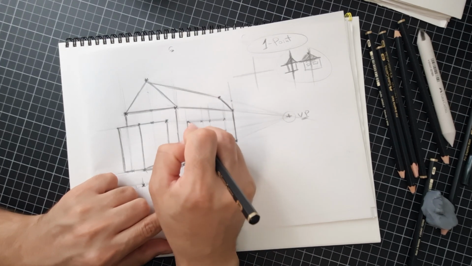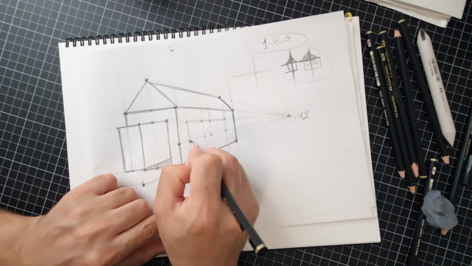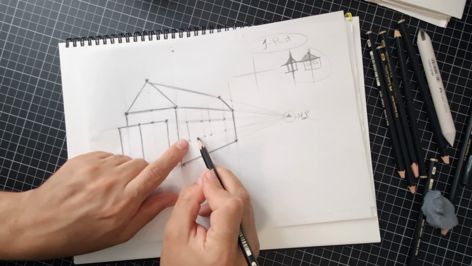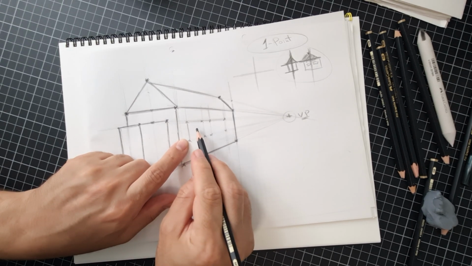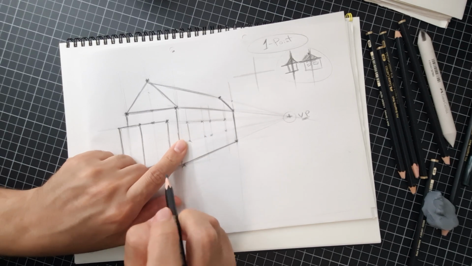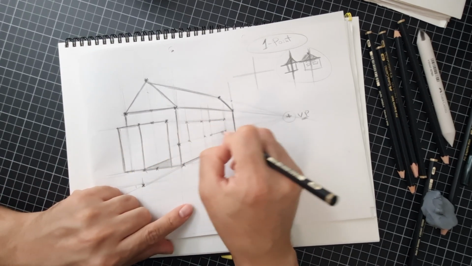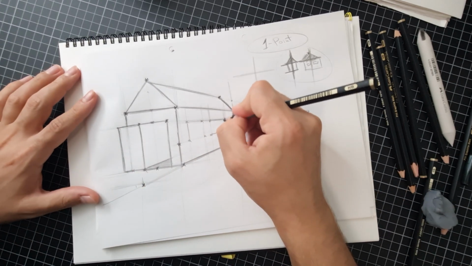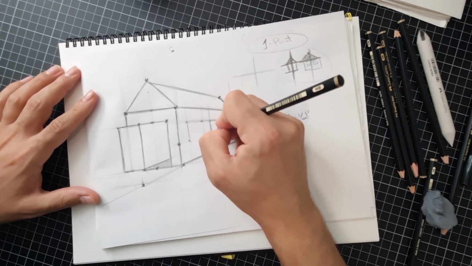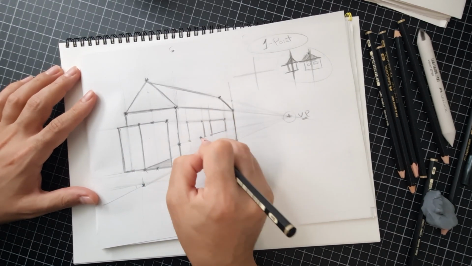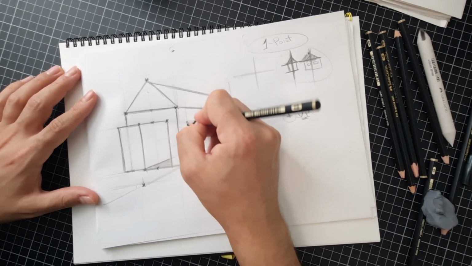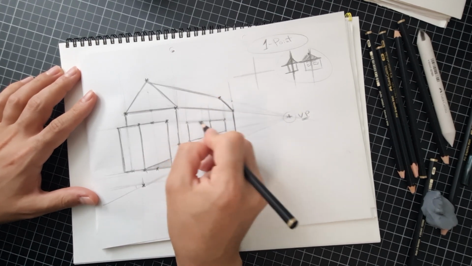And again, 1, 2, 3, 4, which are our other 4 points. So once I connect them, as you see, it automatically gives me the windows that we were trying to achieve.